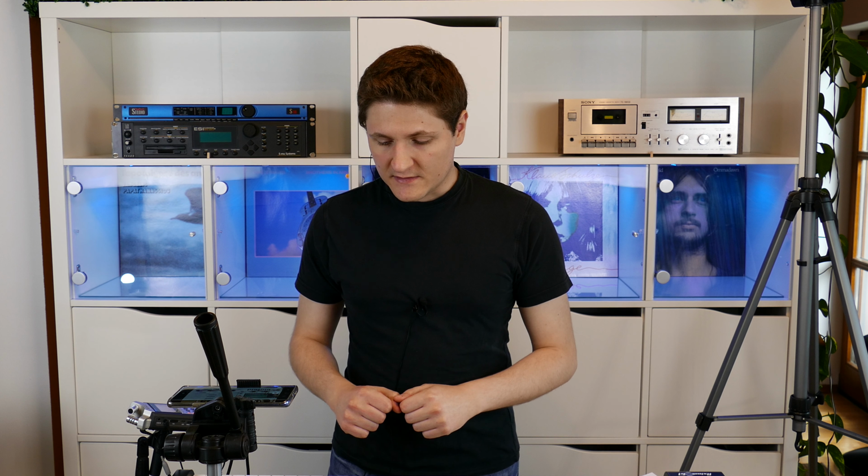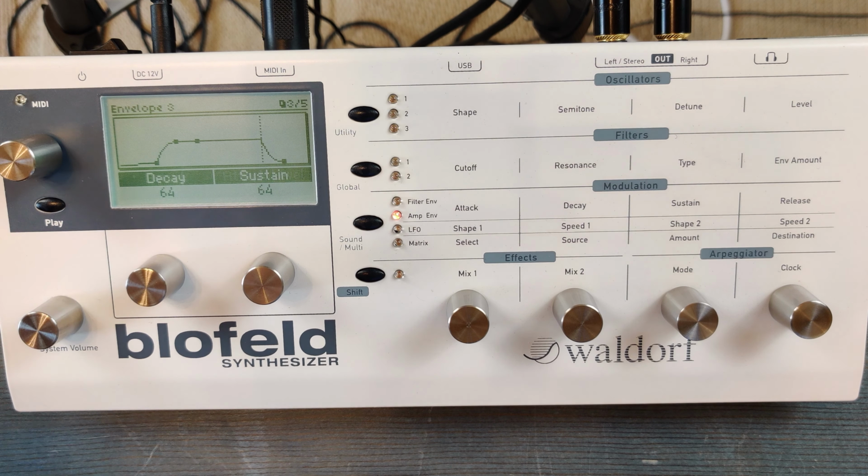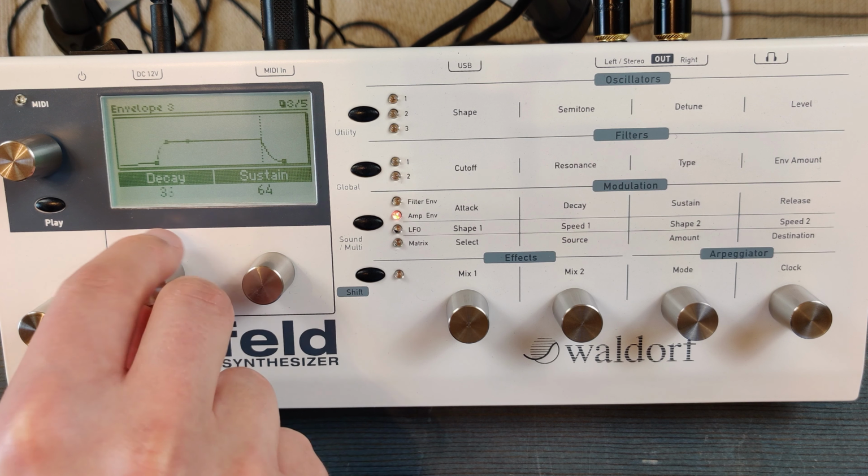Now you might think that we should turn the attack level down to 0 to create a real delay, a real phase without any sound from oscillator 1. But there is a strange behavior of the Blofeld. When we turn the attack level down to 0, it will disappear. There will be no delay at all. So you have to use a very low value to keep the delay of this envelope. We're going to change the decay to 0.